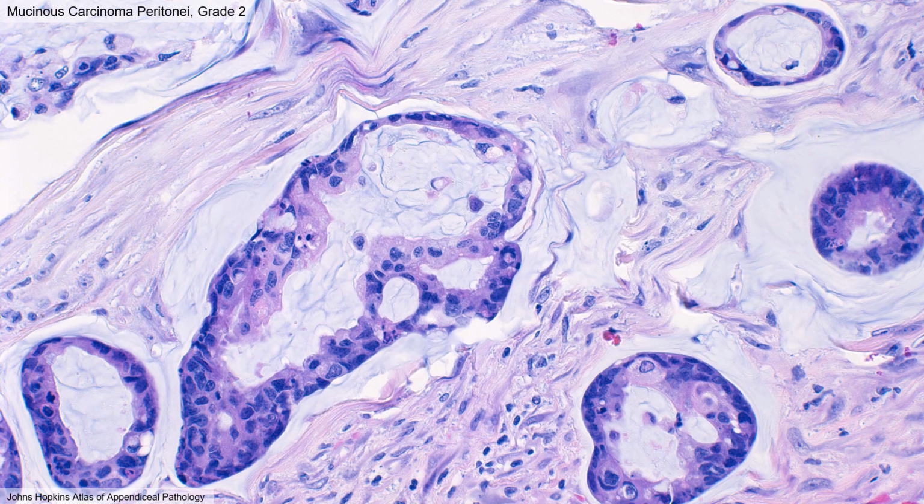Here's another example at higher magnification of these small glands in mucin pools. One at the bottom looks like it has a bit more fibrotic stroma around it, and this again has high-grade cytologic features with pleomorphism and with loss of polarity of the nuclei.